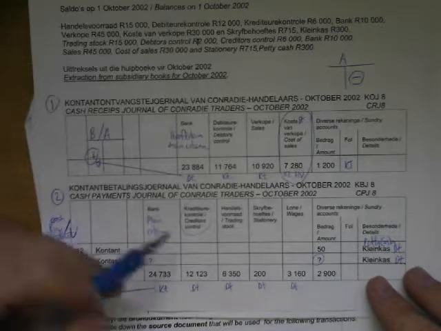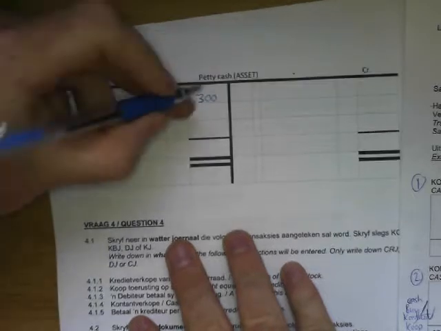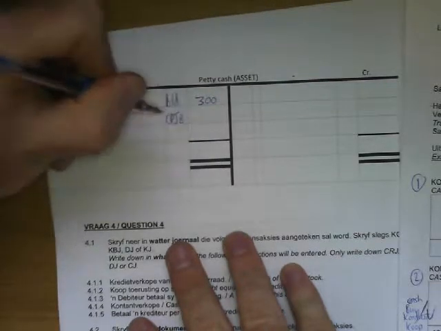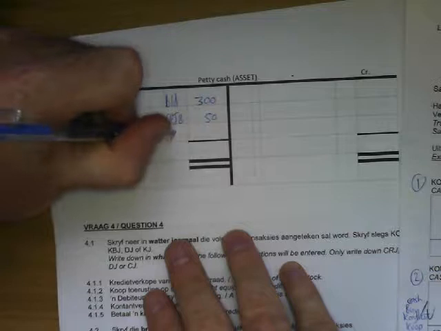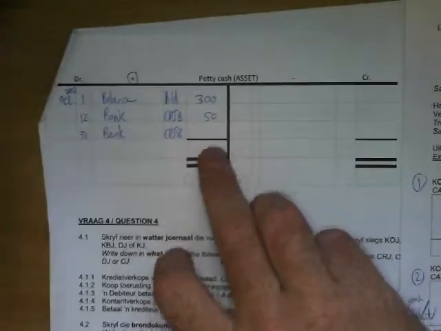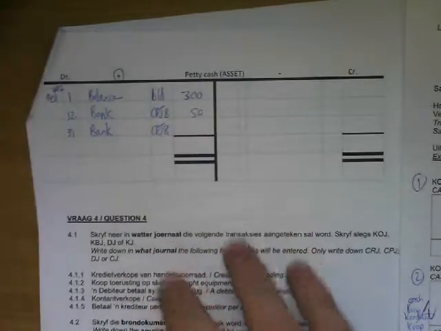The first column, bank, will be credited, all the other columns will be debited. So on the 12th I'm going to say bank over here. It's CPJ number 8, and the amount is 50 Rand. Then on the 31st again, as I said earlier, it will be bank, and I don't know what this amount would be, but I know it's a CPJ. That's going to be a balancing amount. We're going to find out what that amount is.